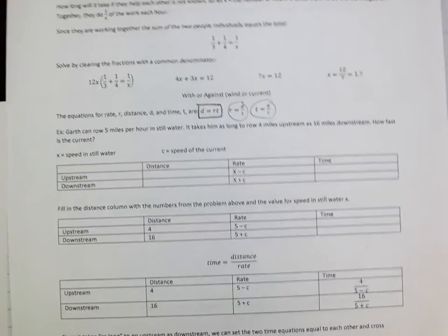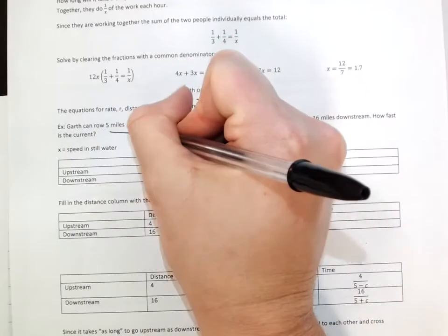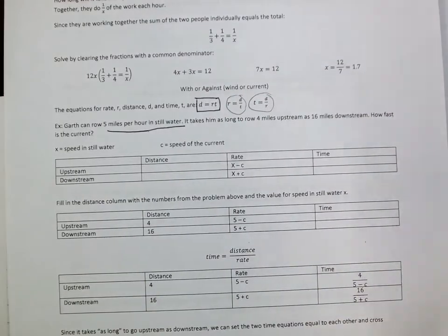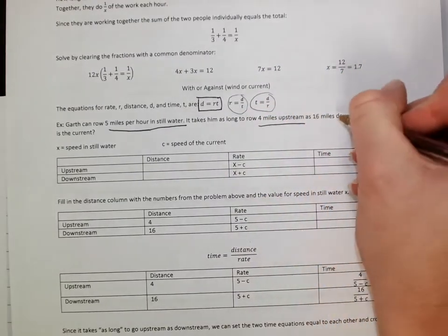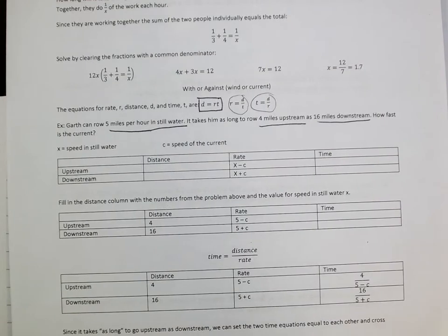So this is a typical current question. He can row 5 miles per hour in still water. So in still water, that's his typical speed. It takes him as long to row 4 miles upstream as 16 miles downstream. A couple reasons for that. You have that current working against you, so you have to think about it a little bit.